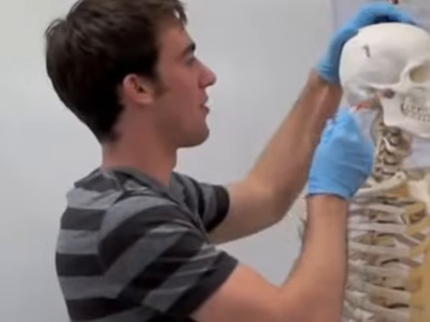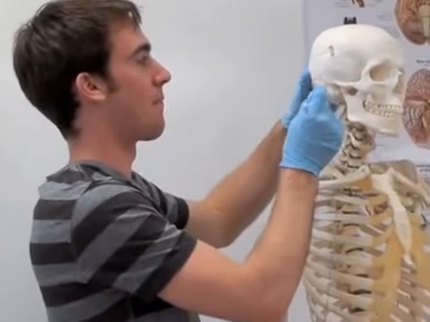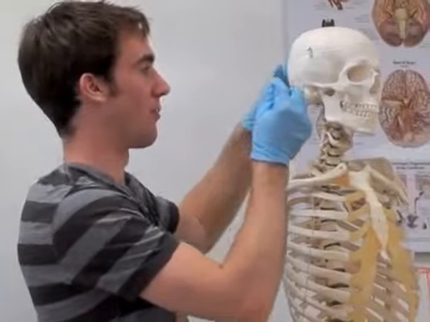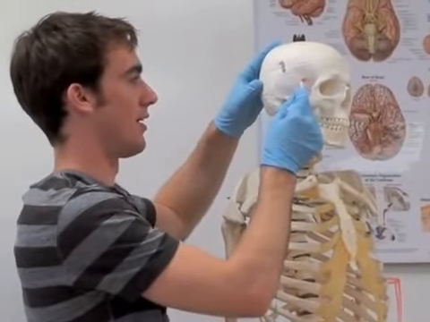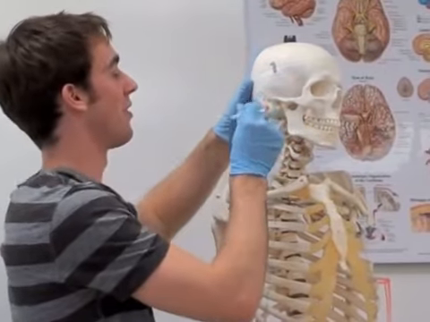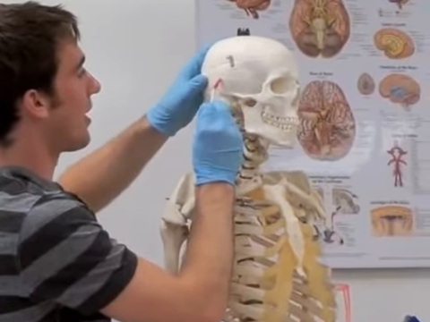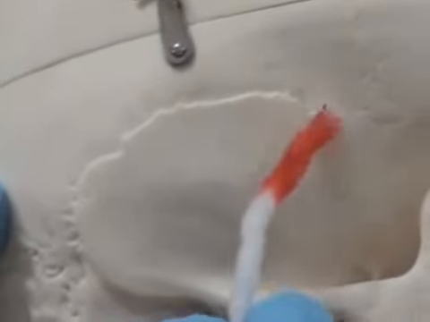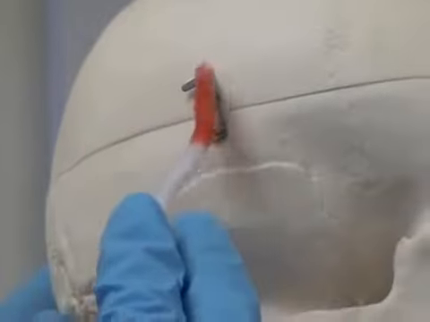All right, so again, we're looking laterally now. We're going to identify a few more bones of the cranial vault, including some of their unique features, or unique feature in this case. What we can see right here, if you can see where my probe is tracing along this little suture, is that it separates the temporal bone, which you can see right here, from the parietal bone, which is up here.